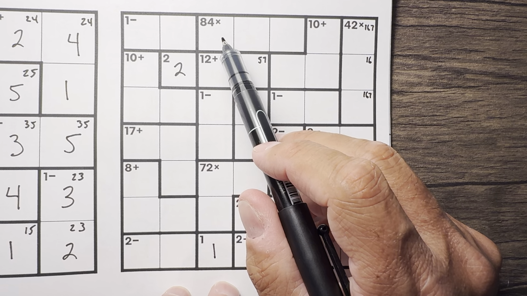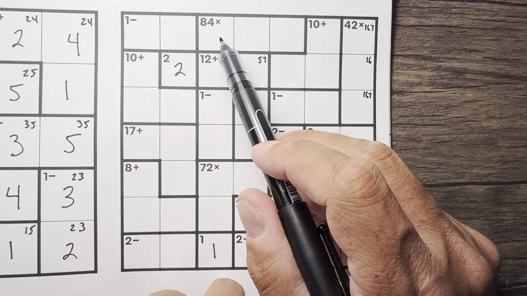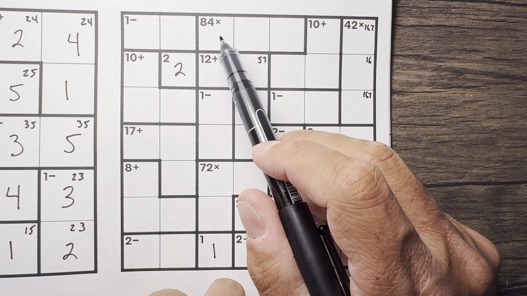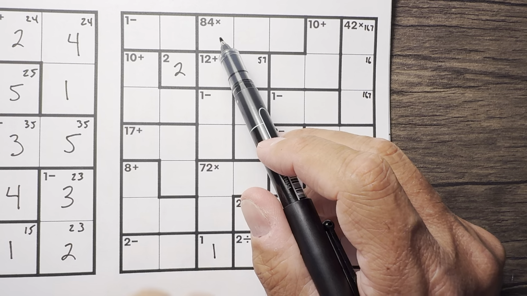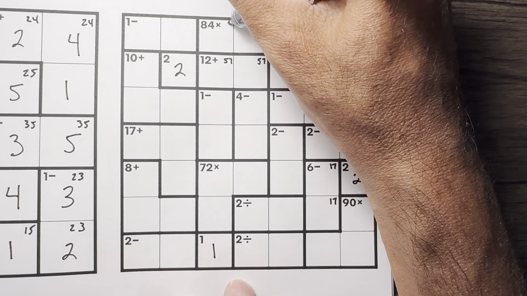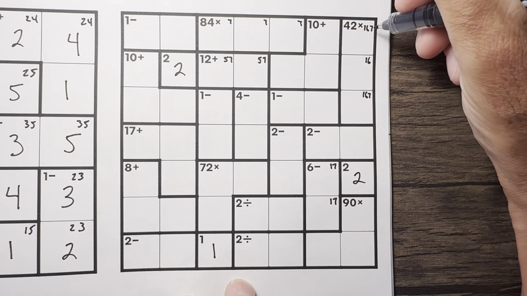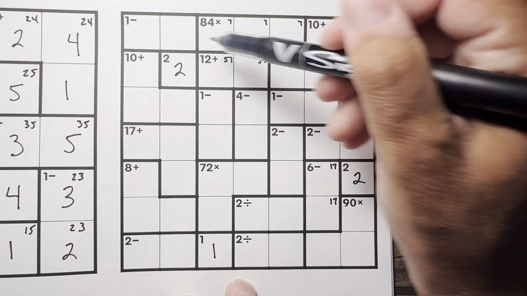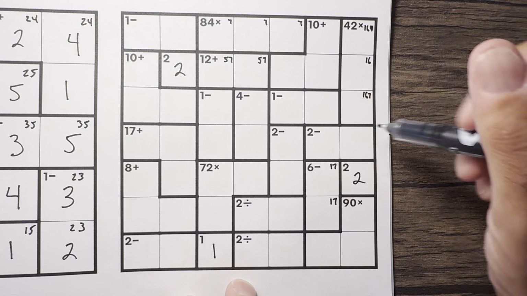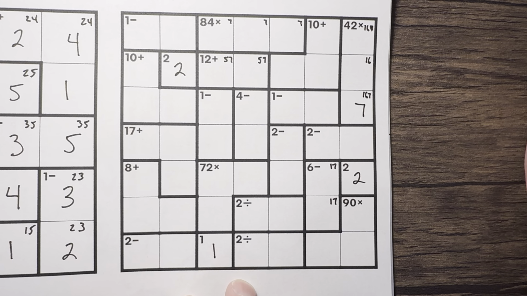But here, I paused because I was about to look at this. What are the options for 84? That's 7 times 12. So it's 7 times 6 times 2, or 7 times 4 times 3. Either way, there's a 7 in here, which means that's not a 7. So here, the 7's not here because of this. The 7's not here because of this. That's our 7, and this is just 1, 6.